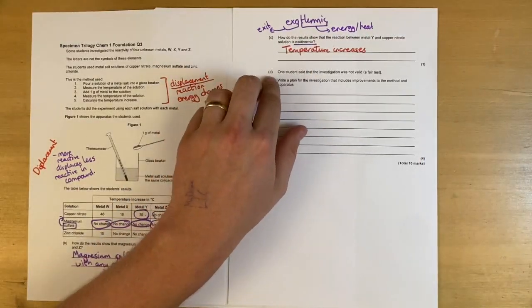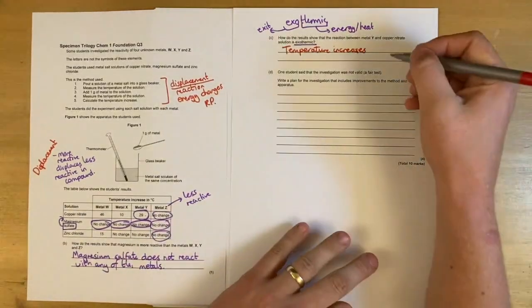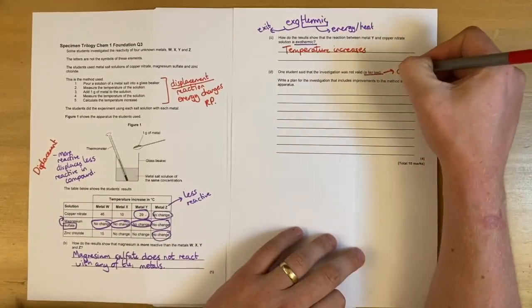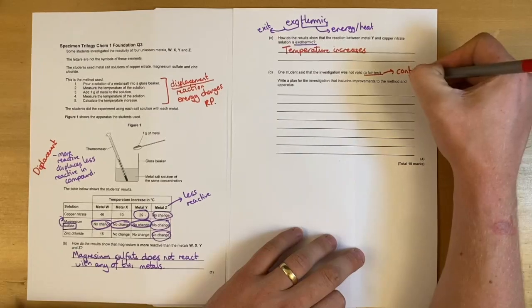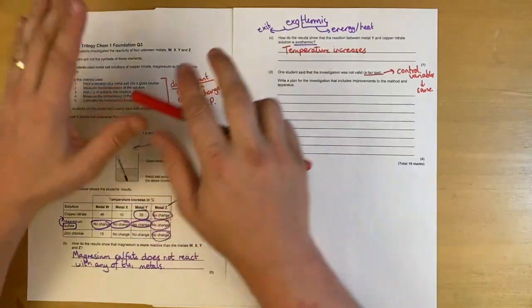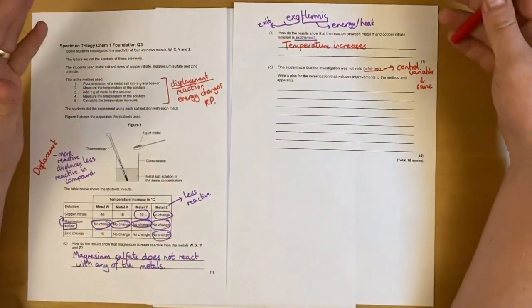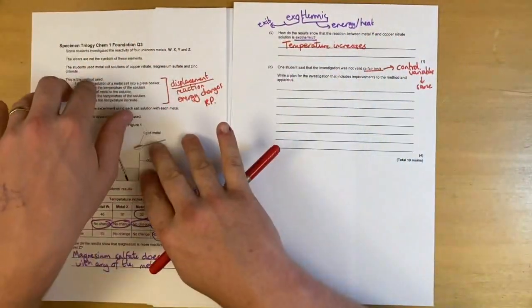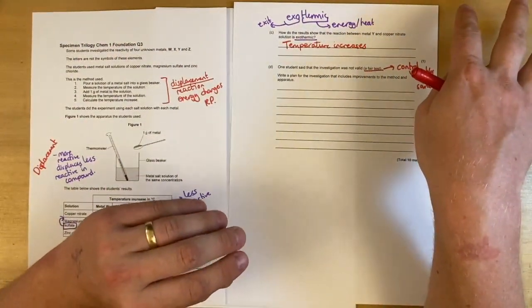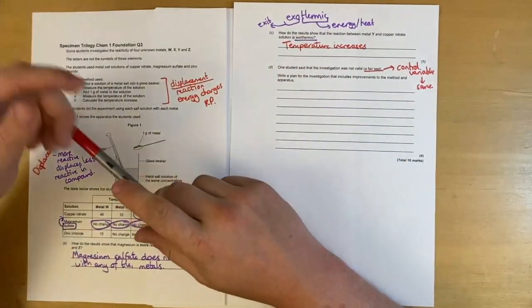Part D. A student said that the investigation was not valid. Fair test. So when we think about fair tests, we are really thinking about control variables, keeping things the same. Write a plan for the investigation that includes improvements to the method and apparatus. This is why I've got this side-by-side set up, so we can really look here. Exam papers tend to make sure that it is printed side-by-side, so you don't have to flick back in the exam. So this is the method used.